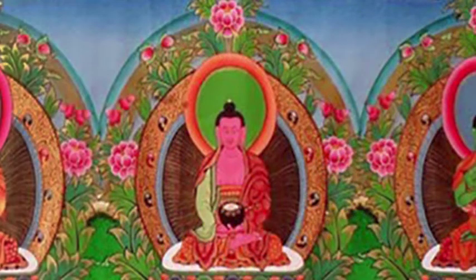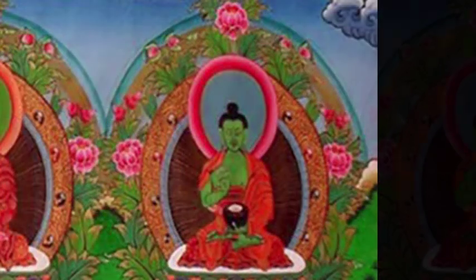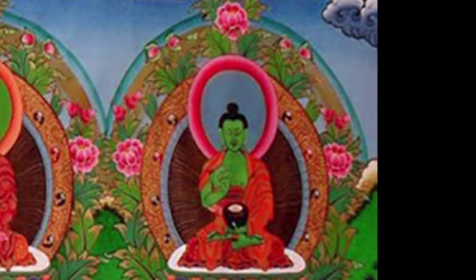Ratna is jewel in Sanskrit, and Sambhava is born, or also source of preciousness. Amitabha is the Buddha of infinite light, and Amoghasiddhi is the one who accomplishes what is meaningful.